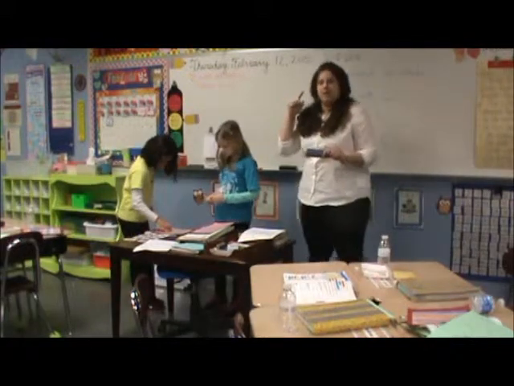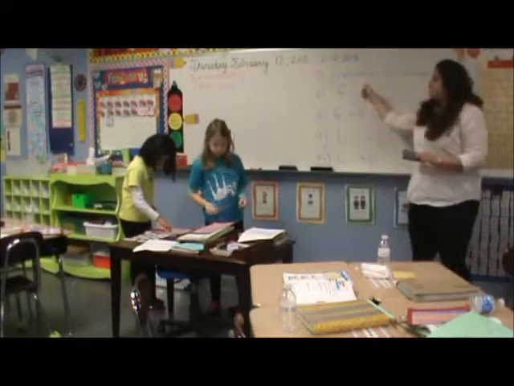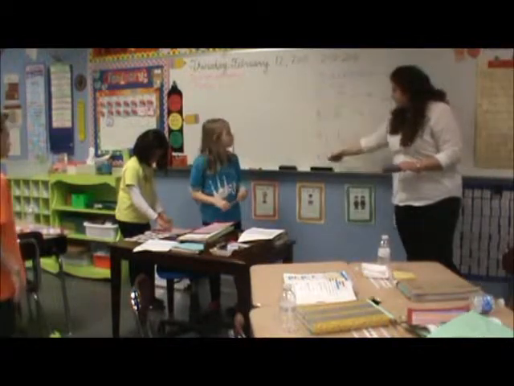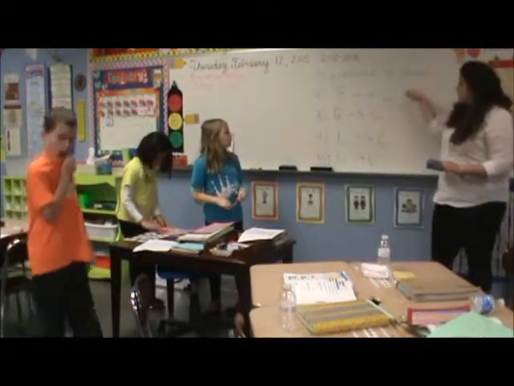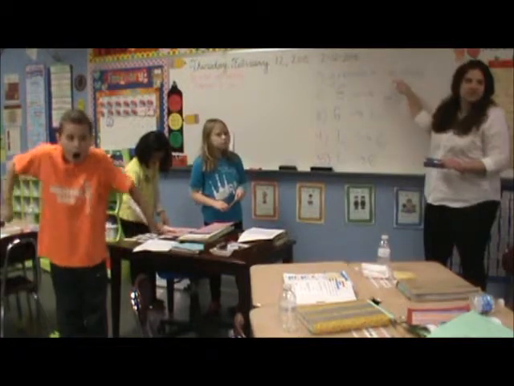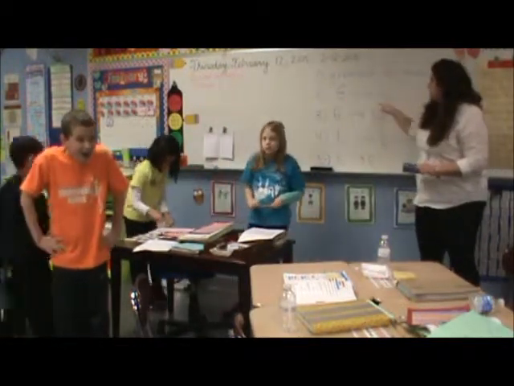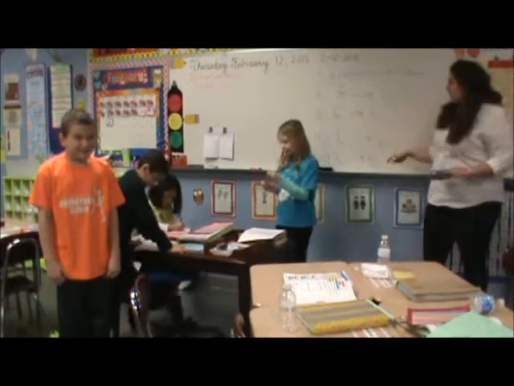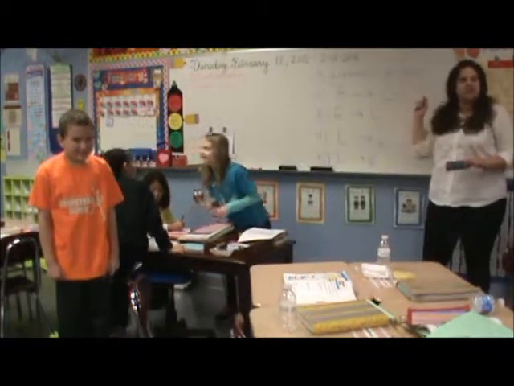The first one is least to greatest, so look at your station numbers. These are the station numbers. Look up here for what you're doing. Greatest to least for the first one, greatest to least for the second, and greatest to least for the third. But then for 4 and 5, we're going to do least to greatest, okay?